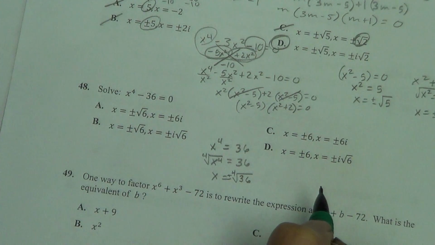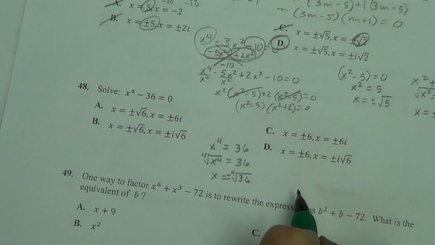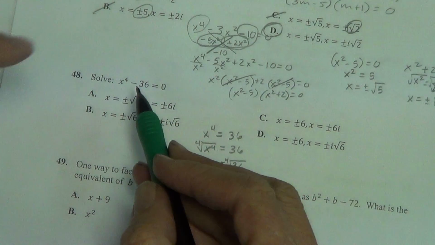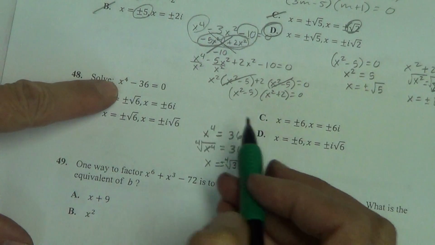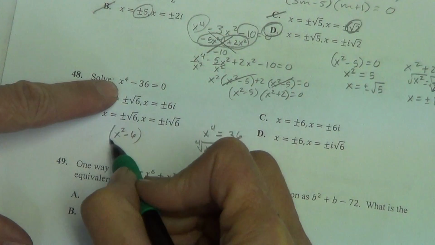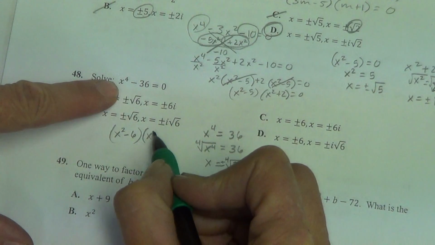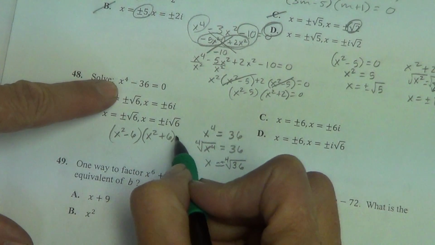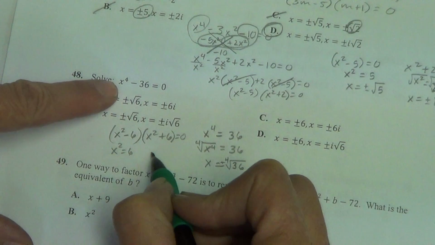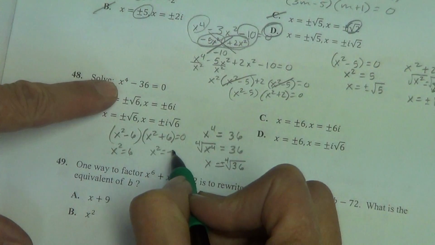So what I would back up and do, it's kind of good that I did this so that you can see what I would do in a test when I came to that. I would back up and say that's a difference of 2 squares. X squared minus 6 times x squared plus 6. And then I'd solve each of those. X squared equals 6. X squared equals negative 6.